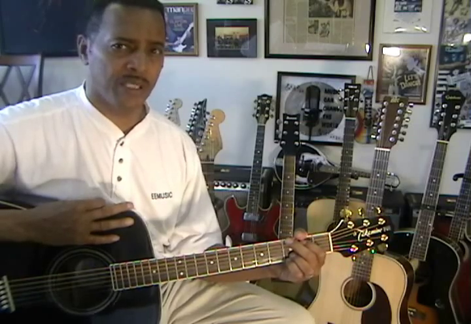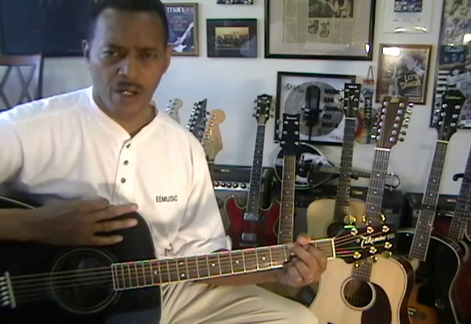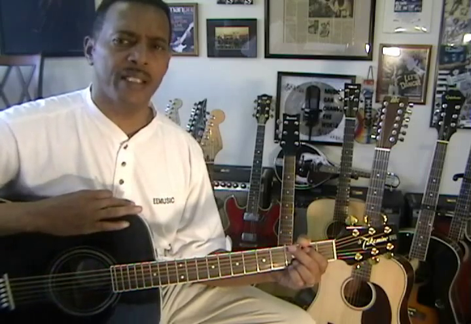Now these patterns will just be up and down. Actually we'll start with just down. Okay, so we're going to start with the first one, and that's going to be a quarter note pattern, which is going to be played downward. Quarter note means that we are going to strum once for every beat in the song.